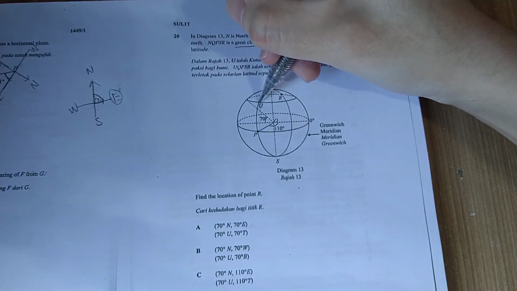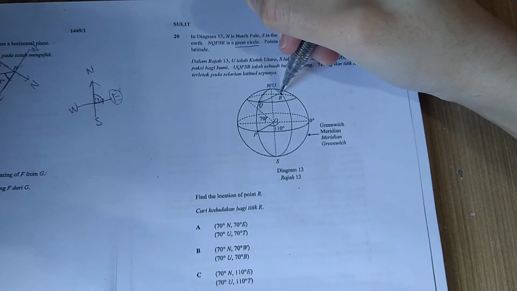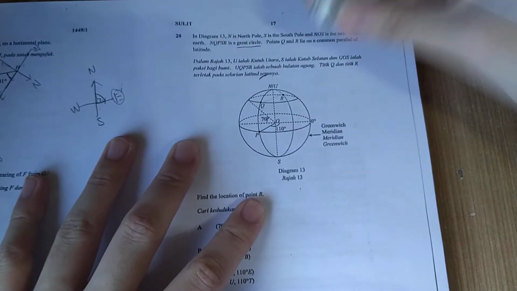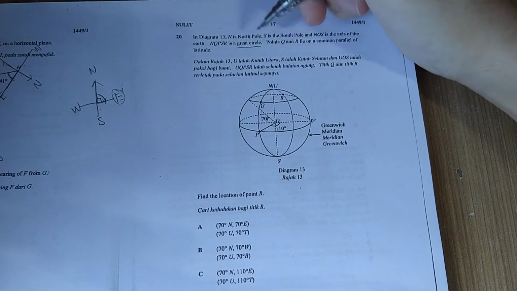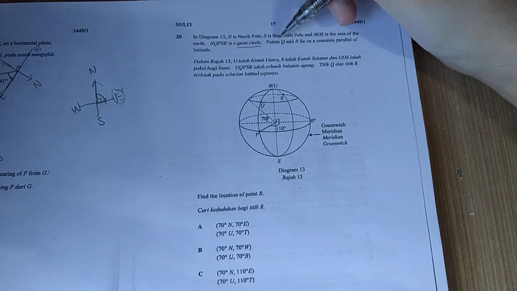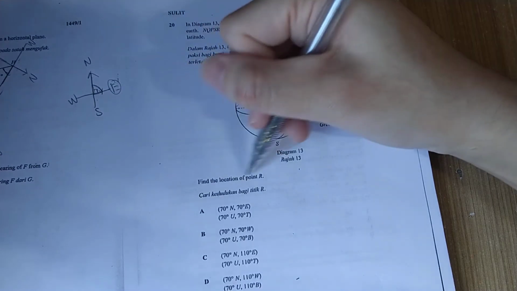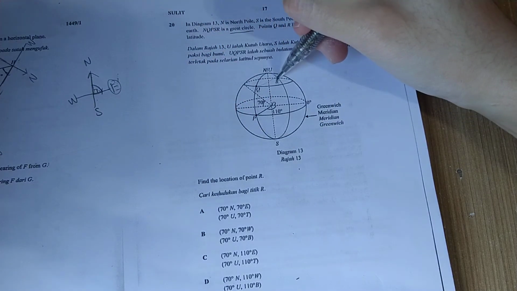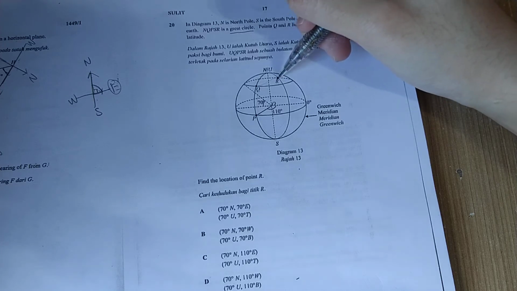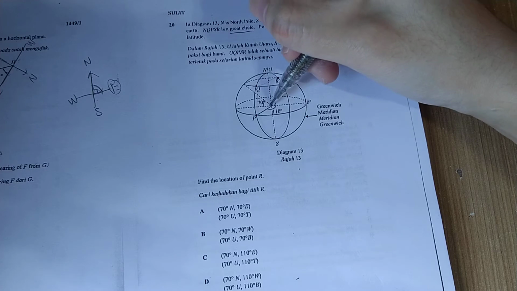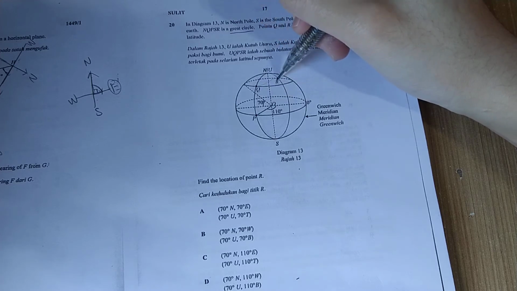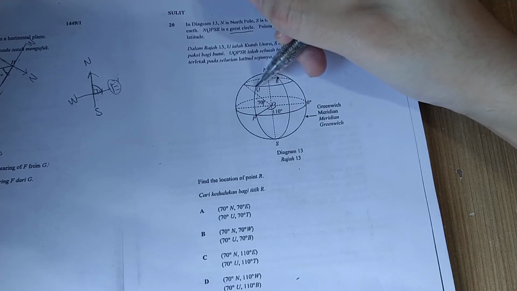It means that from Q to R, okay, never mind. We leave it first. Okay, let's do it first. All right, that one later. Okay, points Q and R lie on a common parallel of latitude. Okay, and then find the location of point R. So you know point R, the latitude will definitely be north because it's above, right? So can you see that the latitude of R is actually the same as the latitude of Q, because Q and R are at the same latitude.